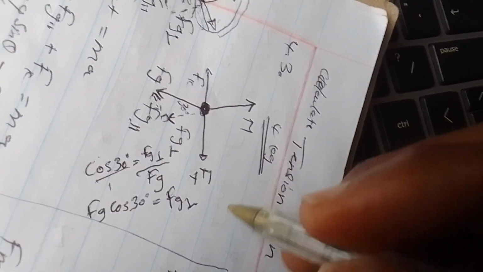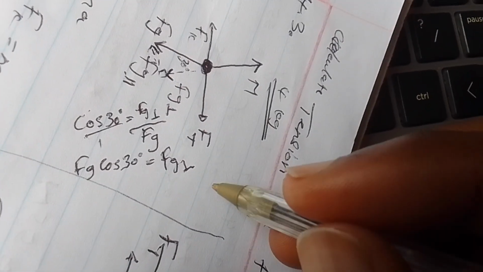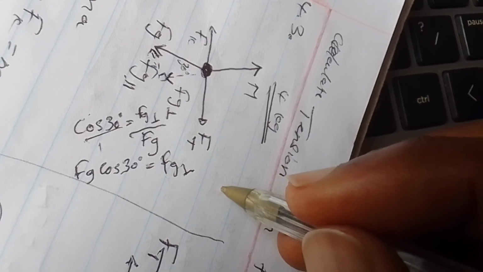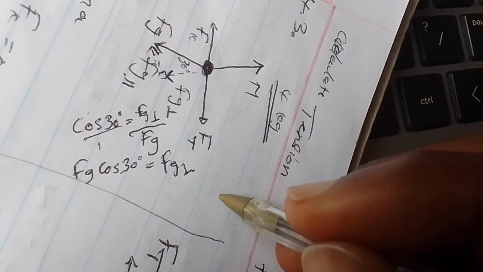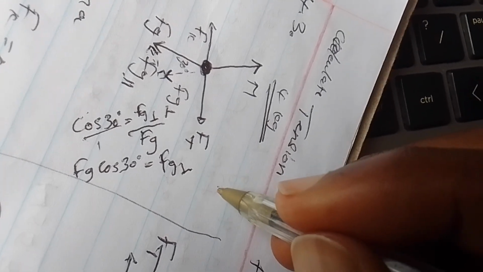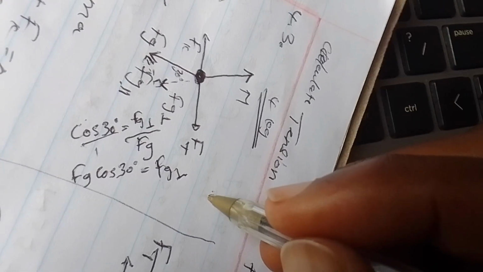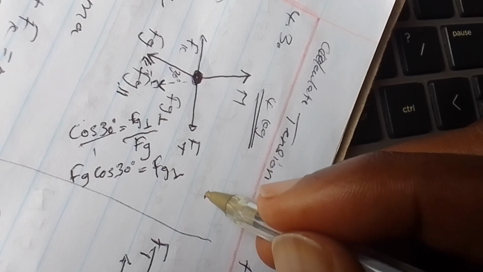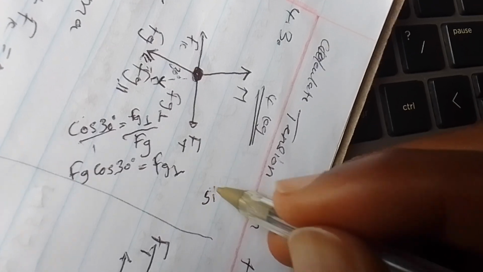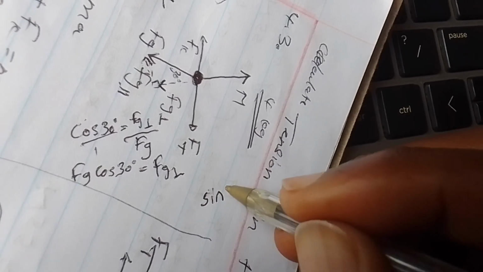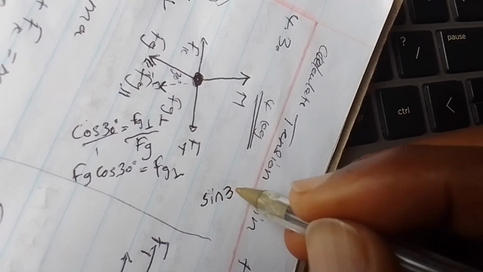Now let's look for our FG parallel. You can do the same with it, and it will be sine, because it is opposite to our angle.